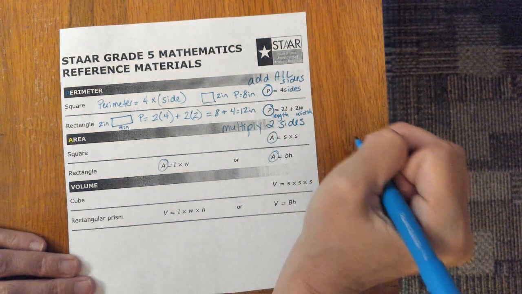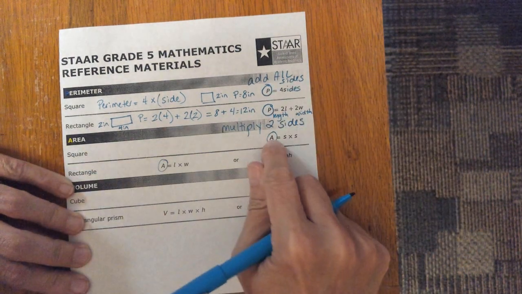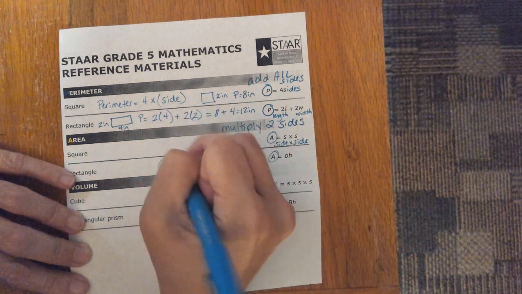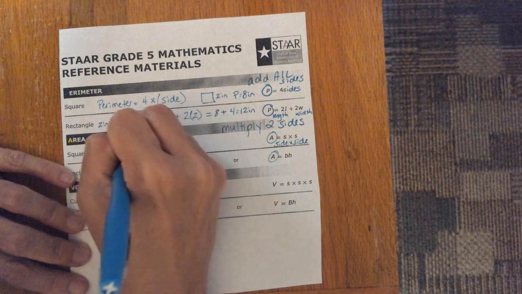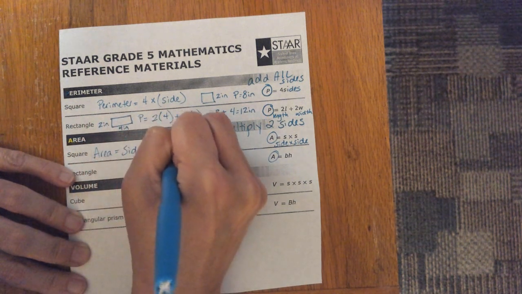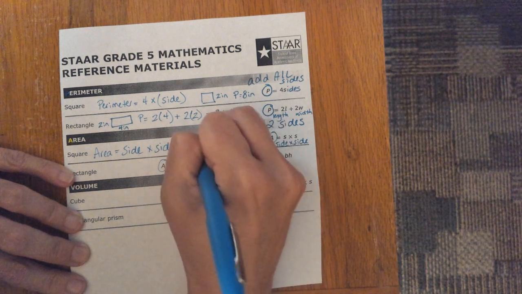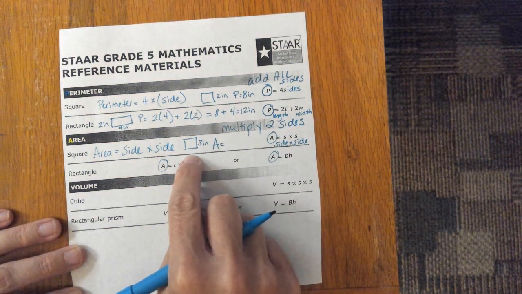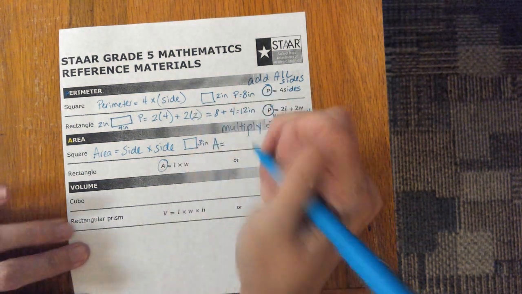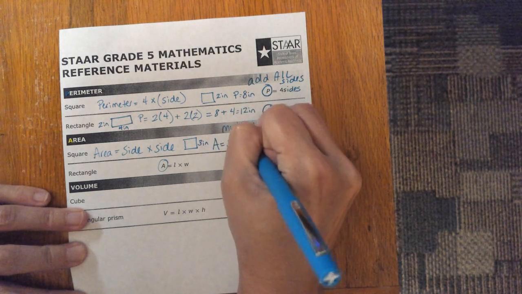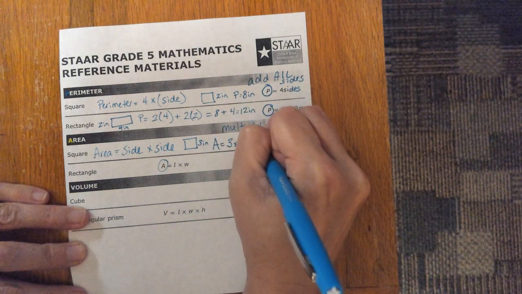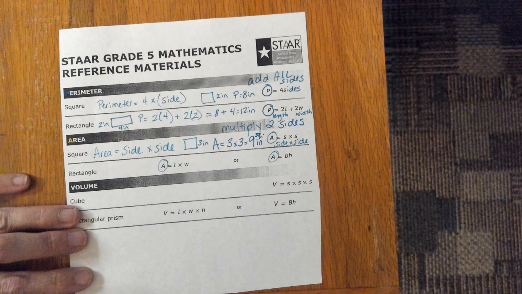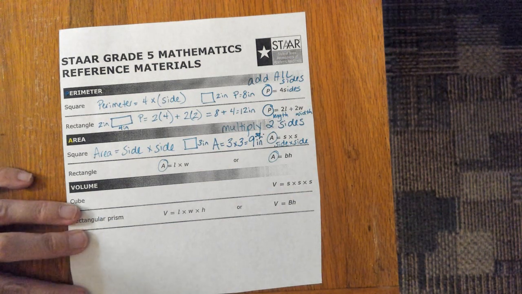So with a square, area equals S times S. It's saying side times side, because on a 3-inch square, you multiply the 2 sides. If this side's 3 inches, then so is this side. So 3 times 3 equals 9, and area is in square inches. 9 square inches.